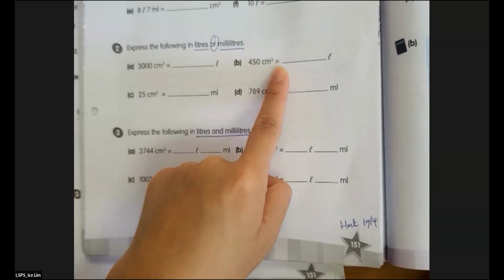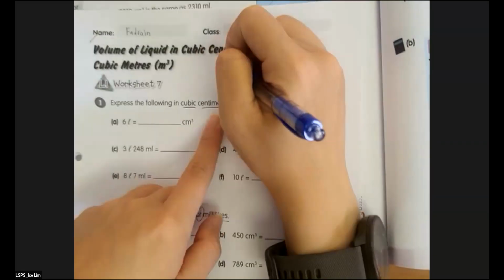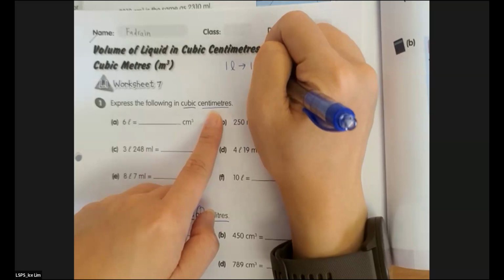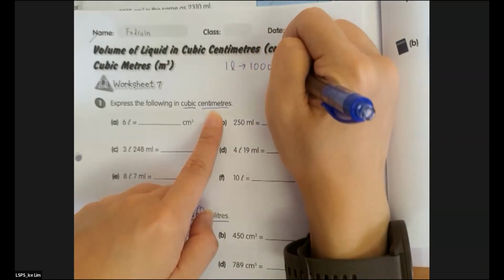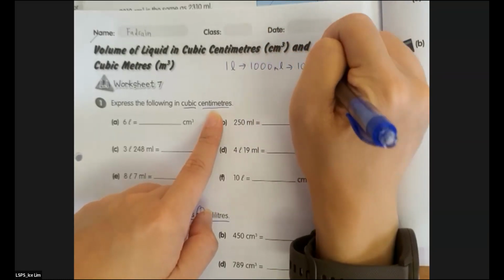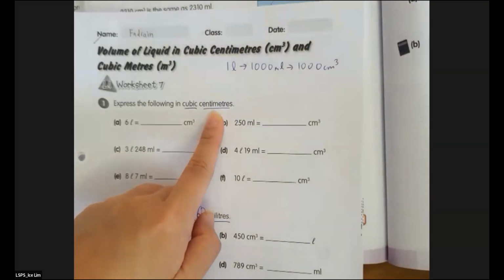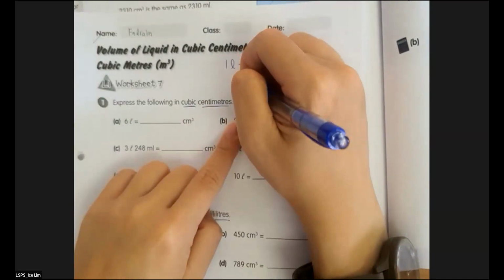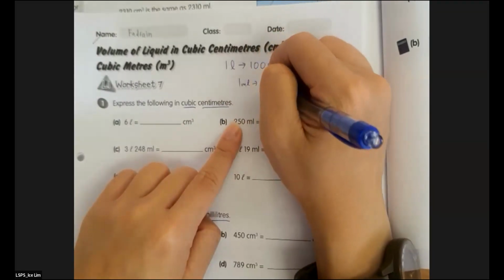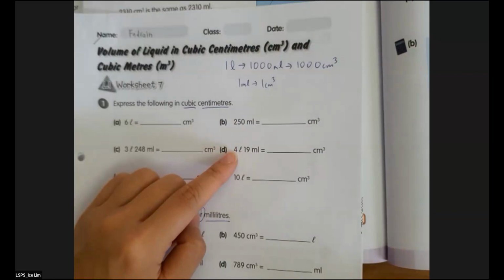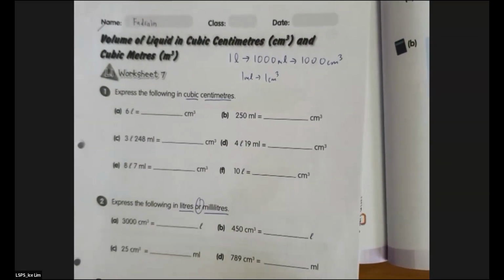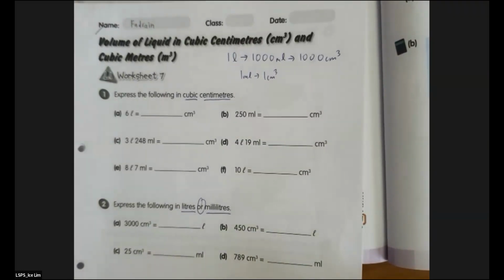So for this one, I'm going to write here on the top, okay? 1 liter equals 1000 milliliters, and that's 1000 cubic centimeters. And 1 milliliter is 1 cubic centimeter. Is this okay?